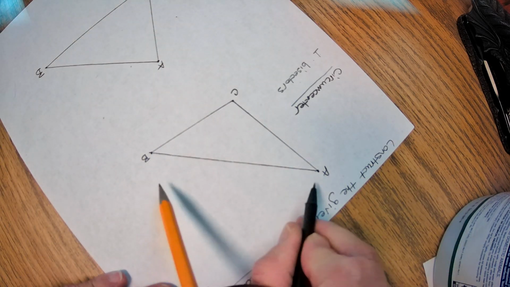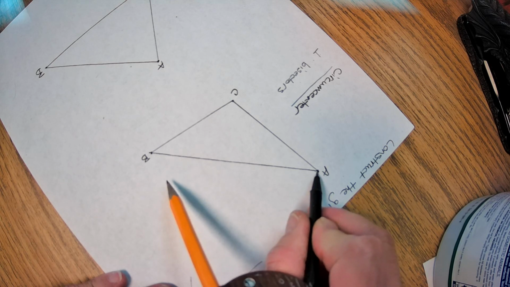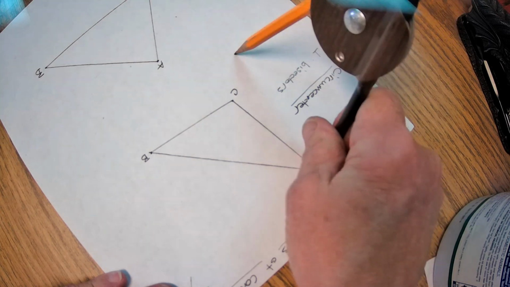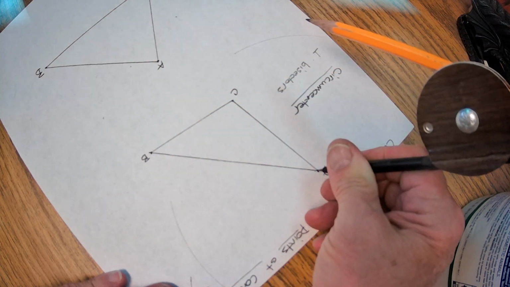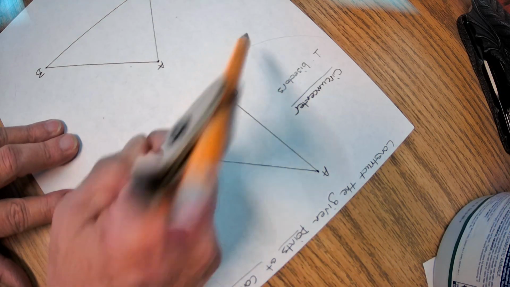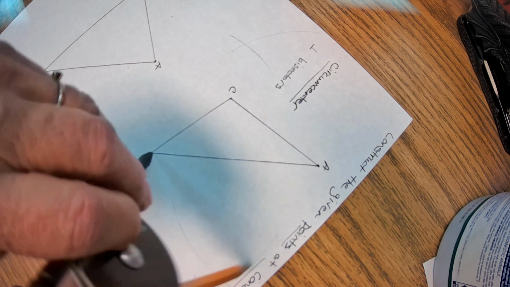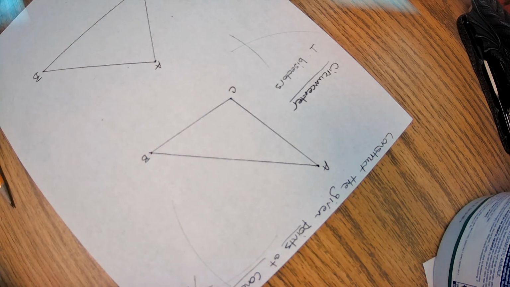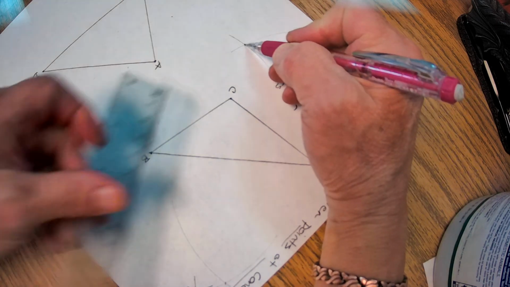So remember, to do a perpendicular bisector, my compass has to be open more than halfway that distance. I'm going to swing an arc above and below the line from each endpoint of the segment that I'm trying to bisect. And then using a straight edge, I'm going to connect this intersection with this one.